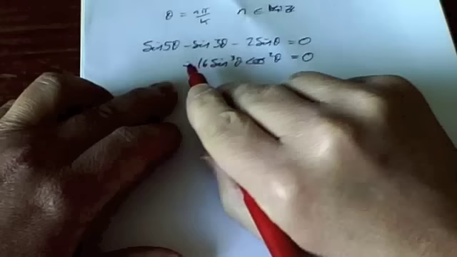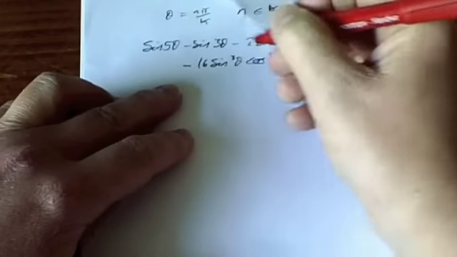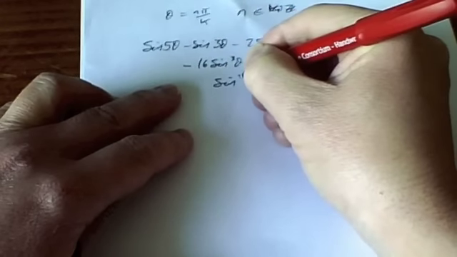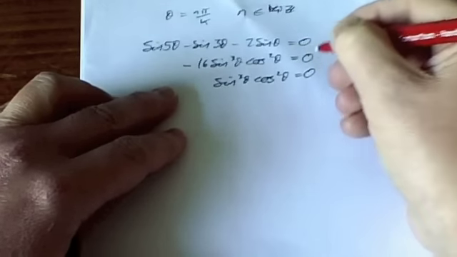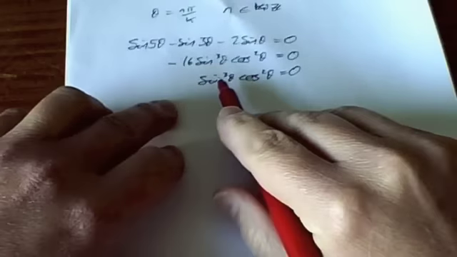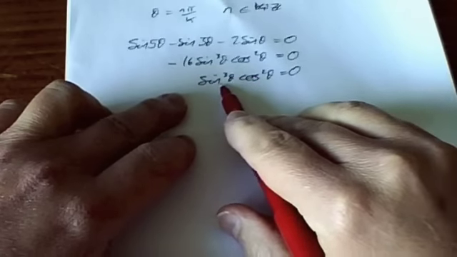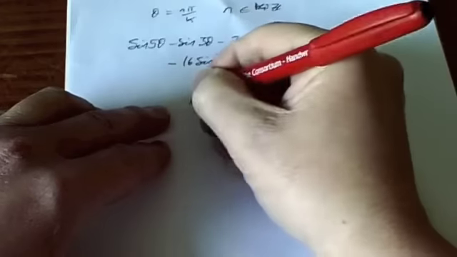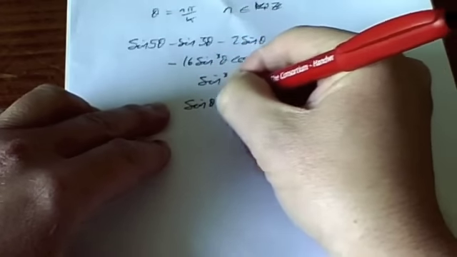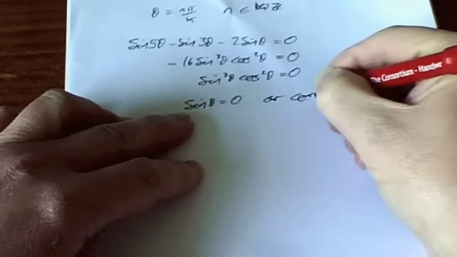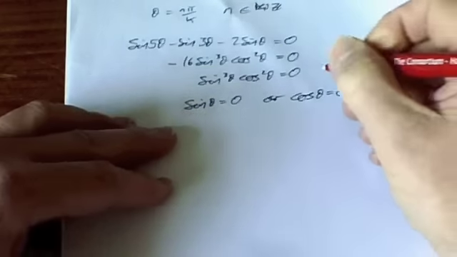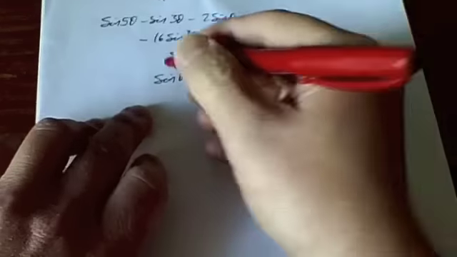Now, divide through by minus 16 to make things a bit easier, and I've got sine cubed theta cos squared theta equals 0. Now, roots of this: if sine theta is 0, then this is going to be true. So sine theta equals 0, or cos theta equals 0. Both of those situations are going to give me these roots.